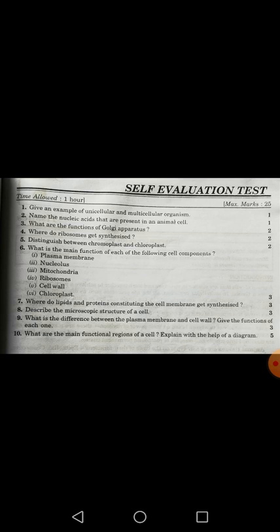Now the next question, it is also for 2 marks. Distinguish between chromoplast and chloroplast. Students, I want to tell you that chromoplast and chloroplast are two different types of plastids. Chromoplasts are the plastids which have different colors other than green, providing different shades to the plants like red, orange, yellow. These are present in the flowers, and they help the flower in the process of pollination, because these colors attract insects for pollination.